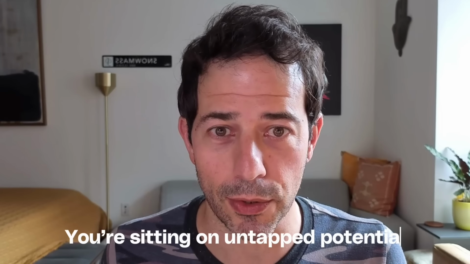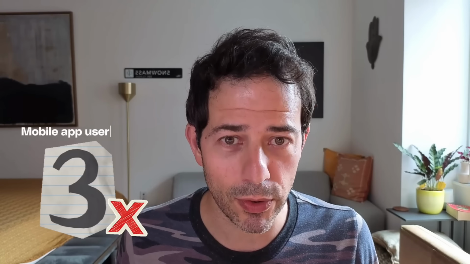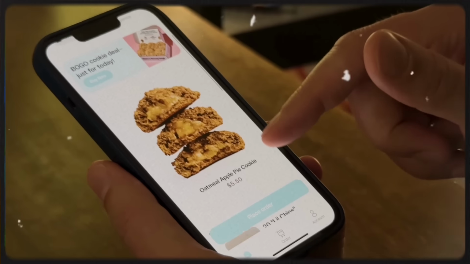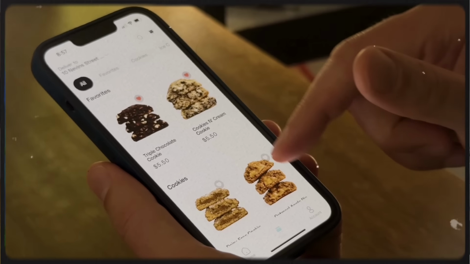If you have a presence online, even on just a few channels like Instagram or Google Maps, then you're sitting on untapped potential. The reason is that mobile app users spend 3x more than your typical in-store customer. And you could be leveraging these channels to get those people to download your app and then obviously spend more.